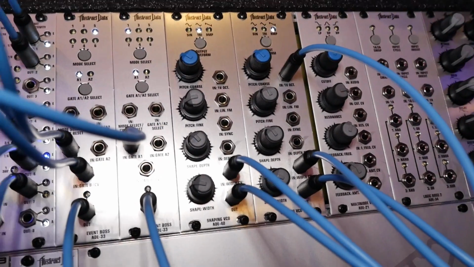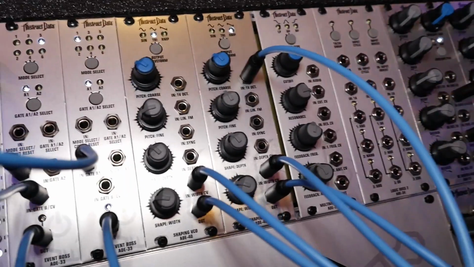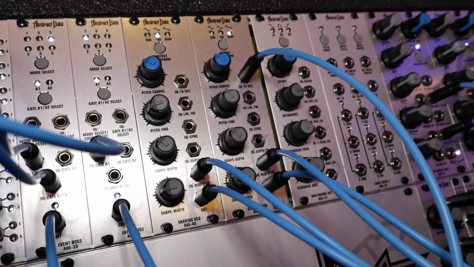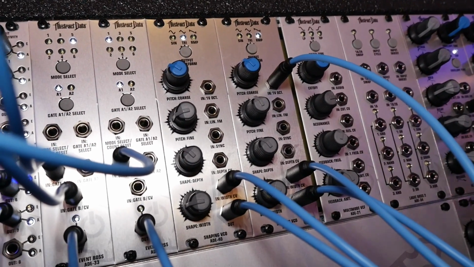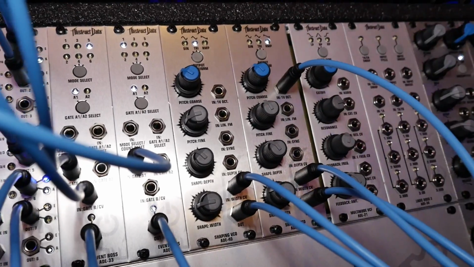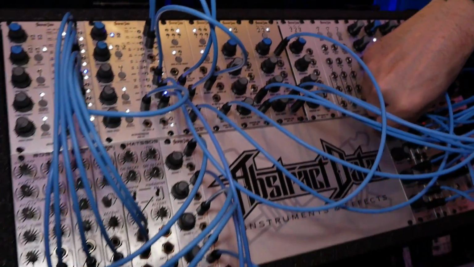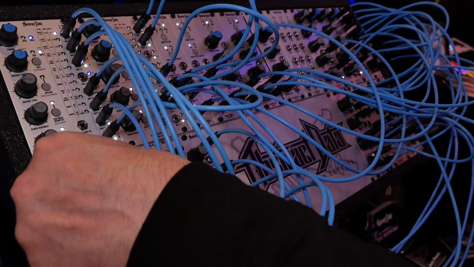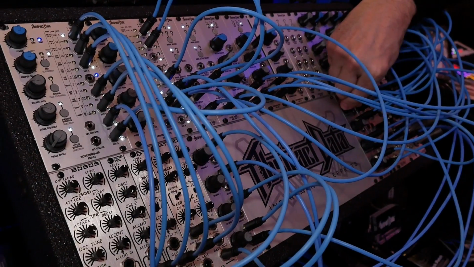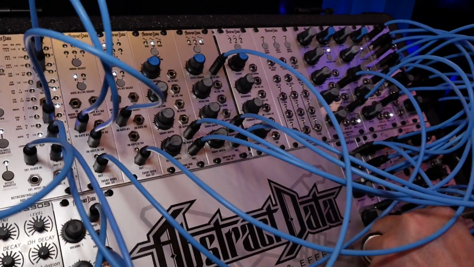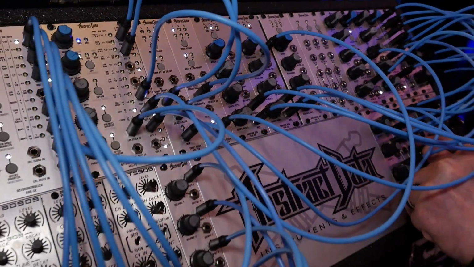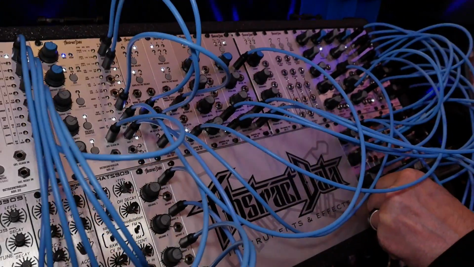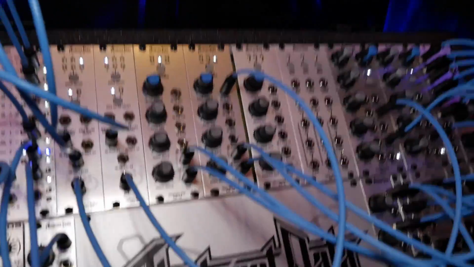Neither of these are going through filters. These are both just the VCO straight into a VCA, no other effects. But let's put a little bit of reverb on this one to wash it out a bit. And then the AD32 is controlling all the beats, so this is our clockwork for the drums. So that's the AD40 shaping VCO.